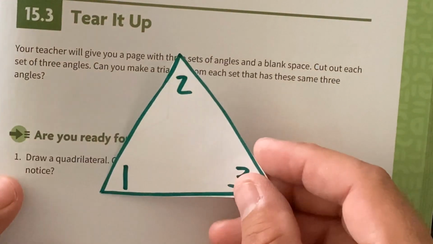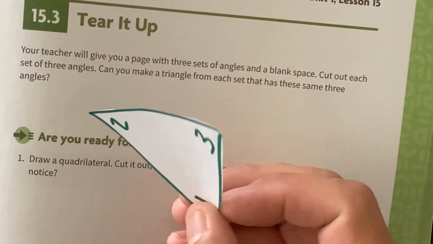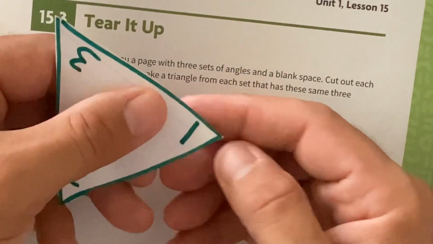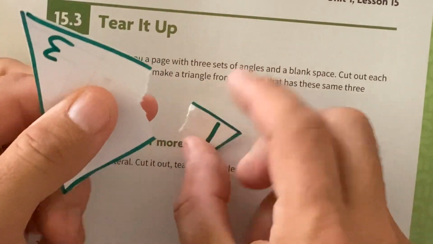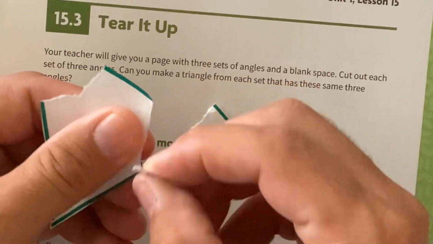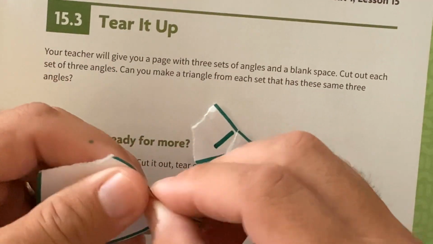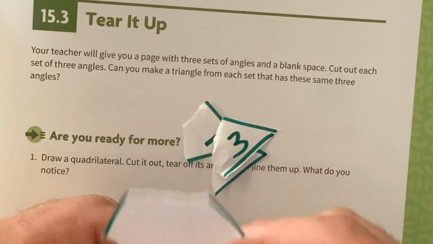All right, so everybody should have their little triangle cut out. Now I'm going to have you rip off angle 1, 2, and 3. So I'm just going to tear off angle 1. I'm going to tear off angle 2. And I'm going to tear off angle 3.